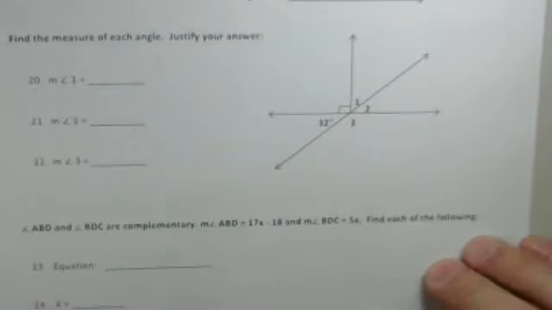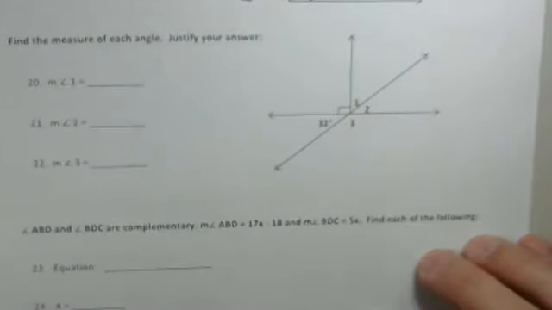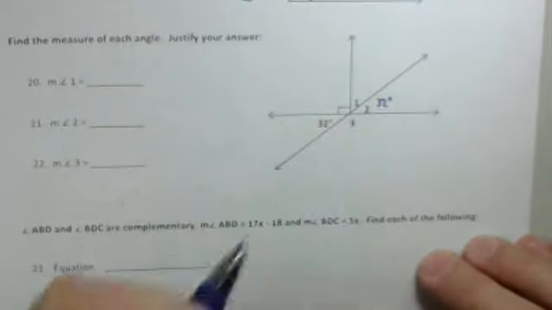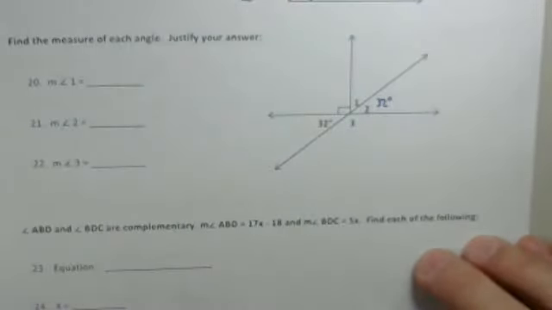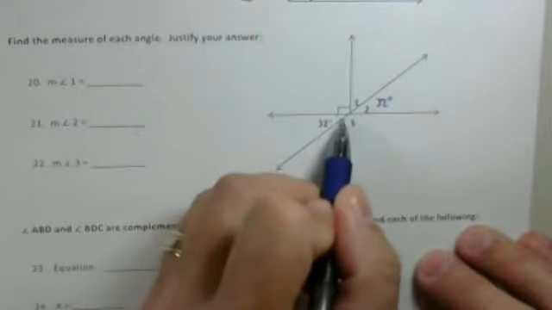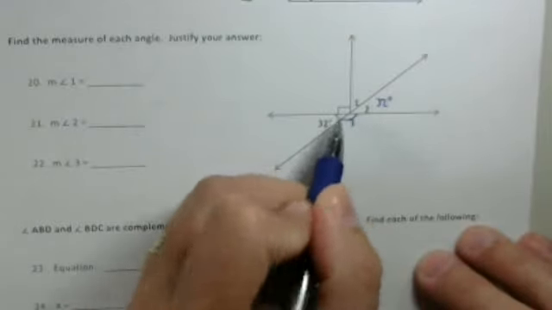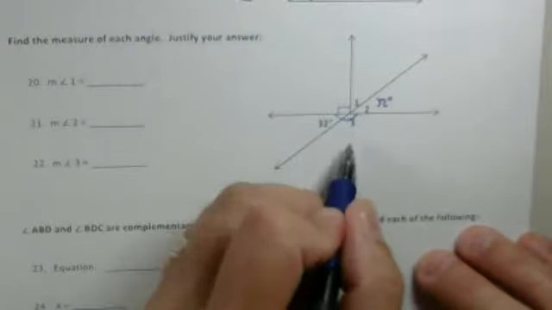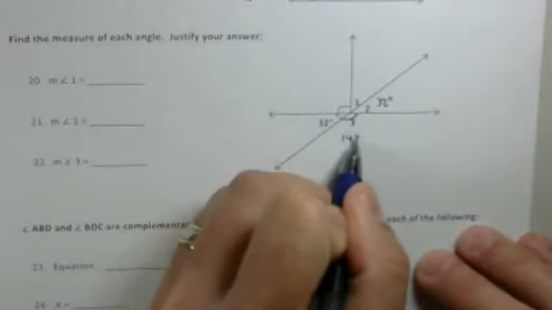Now moving down to this section, this is again 1.4. Notice that 32 is vertical to angle 2, so those have to be the same. And then notice that these two angles make a straight line, so they're a linear pair. They have to add up to 180, so 180 minus 32 is 148.